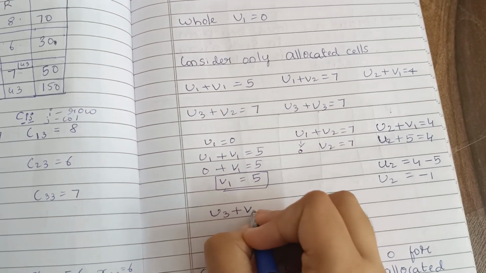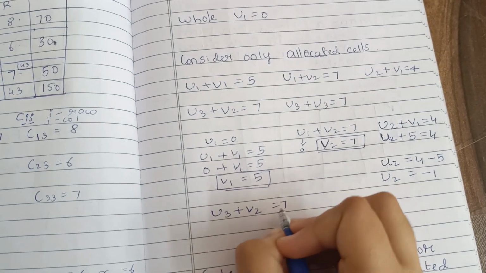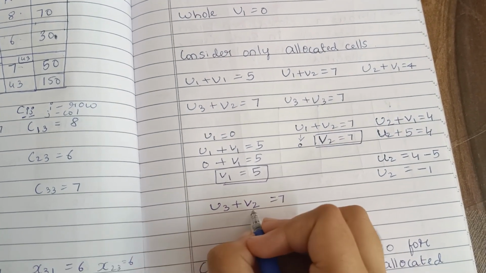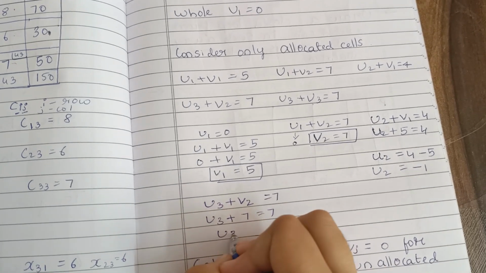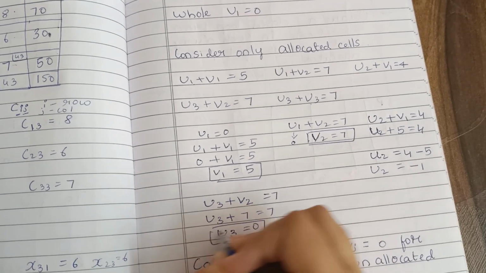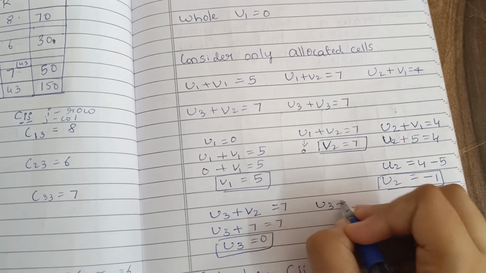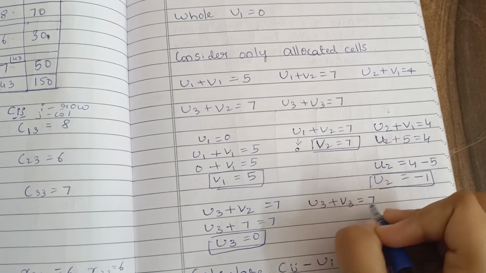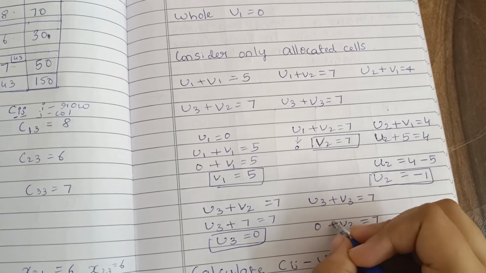U3 plus V2 is equal to 7. V2 is 7, so U3 plus 7 is equal to 7. U3 is equal to 0. Next, U3 plus V3 is equal to 7. U3 is 0, hence V3 is equal to 7.